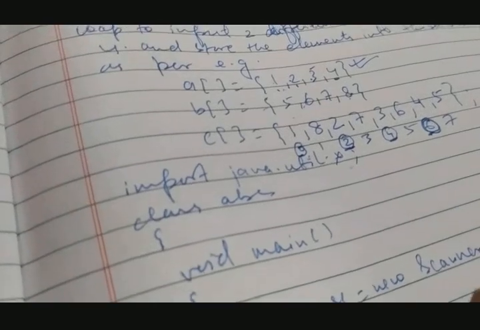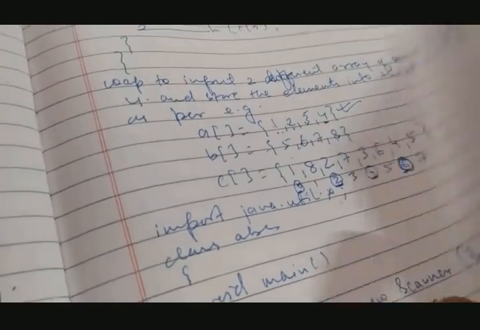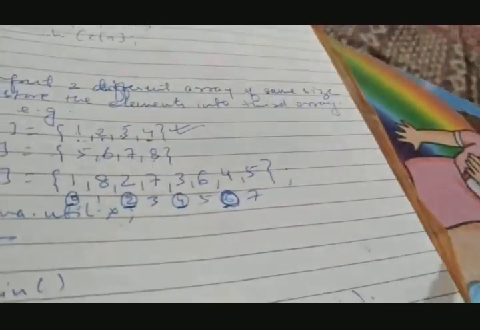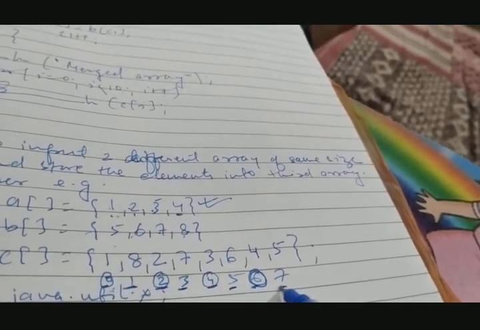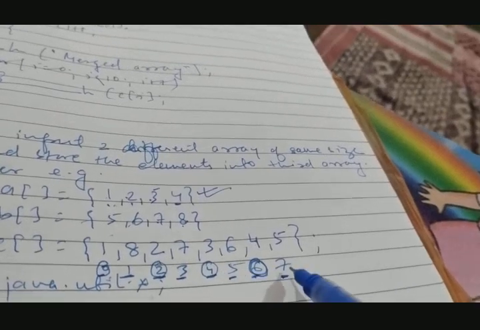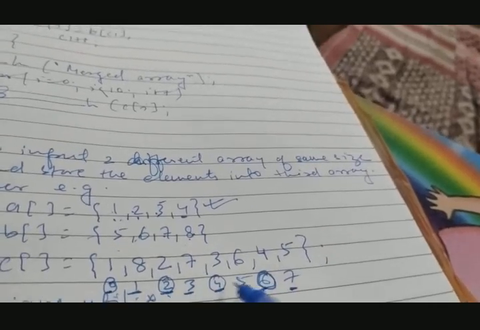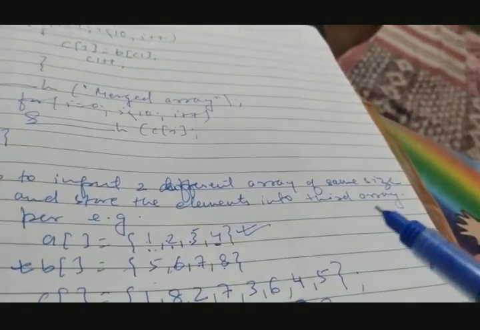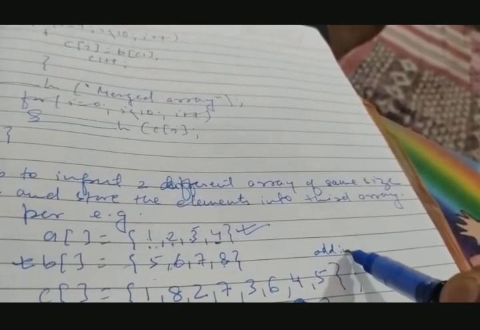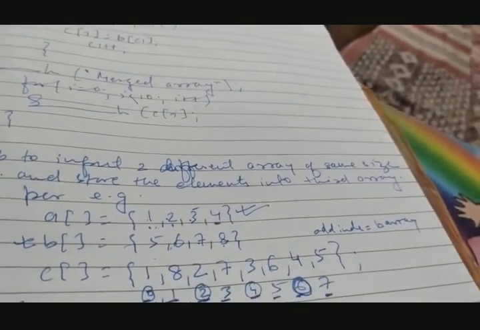Let one counter here, C1. Another counter also required, C2. Now C1 equals to 0. Alright. Now for the B element, first index, third index, 5th index and 7th index. These are all odd indexes. The odd indexes are remaining here. In these odd indexes, you have to fill the element of B array.